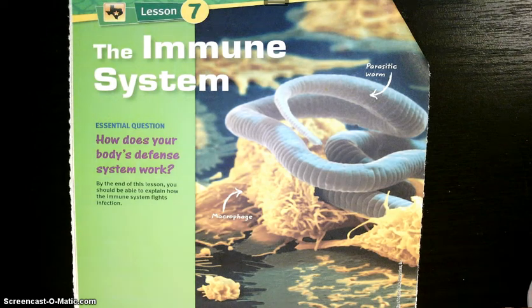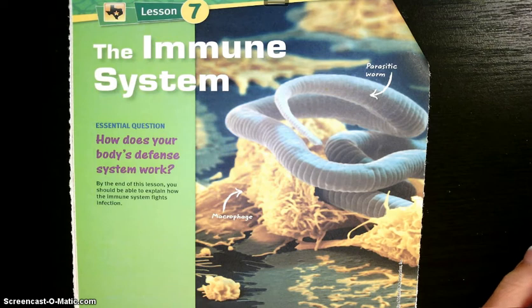Alright, we're going to be on lesson 7, which is the last unit in our body systems unit, and it's covering the immune system. The essential question is, how does your body's defense system work? So hopefully by the end of this we will be able to explain how the immune system fights infections. And so we're going to take some notes while we read through this.